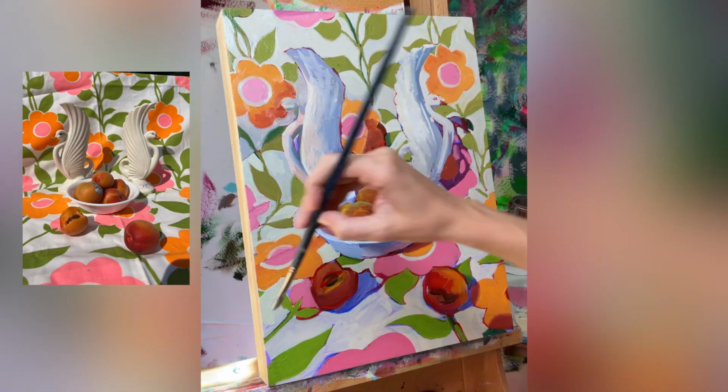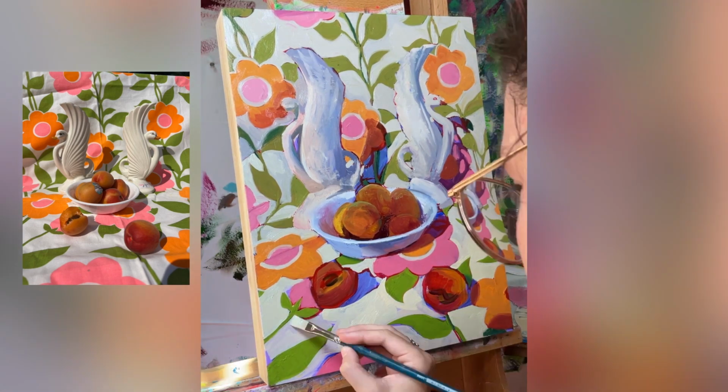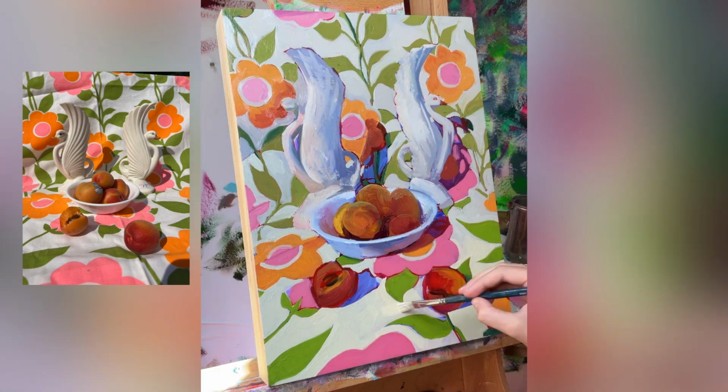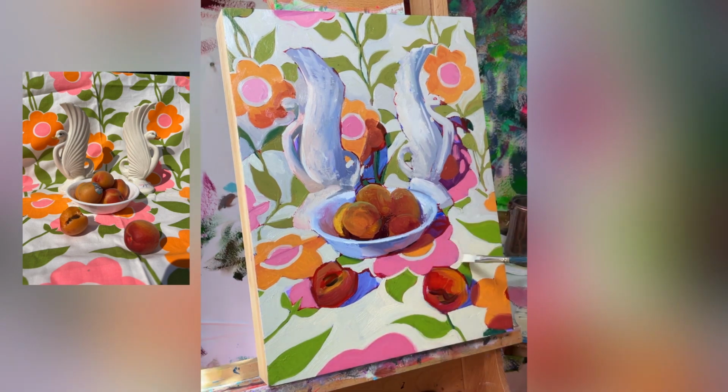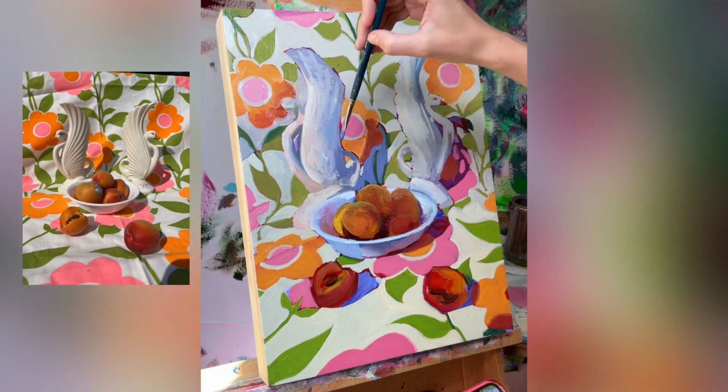So let's take, for example, the flowers in the foreground on the pattern. I see quite a bit more wrinkling and texture and variation, but I am choosing, in order to keep that reading flat, to under-render both the contrast and the detail so that it stays flat.